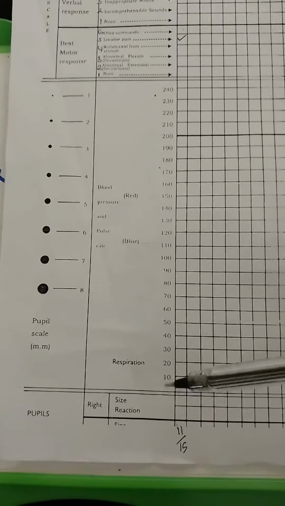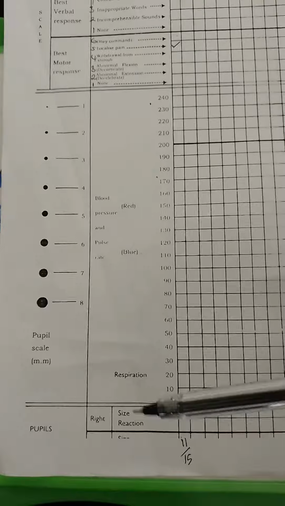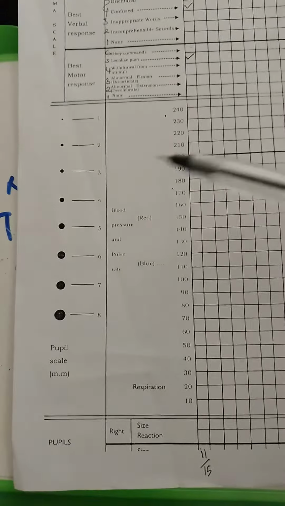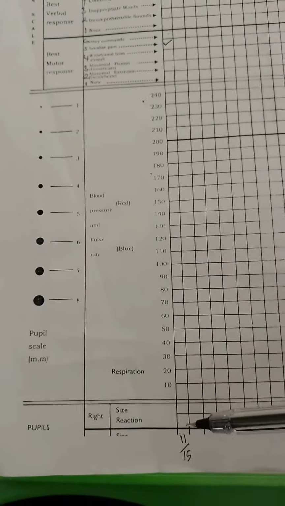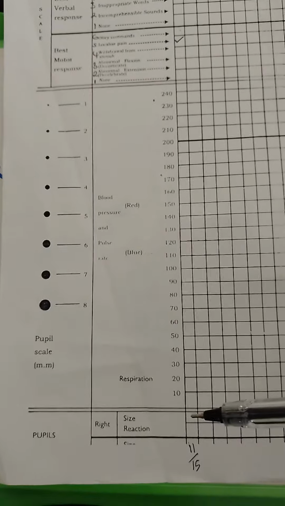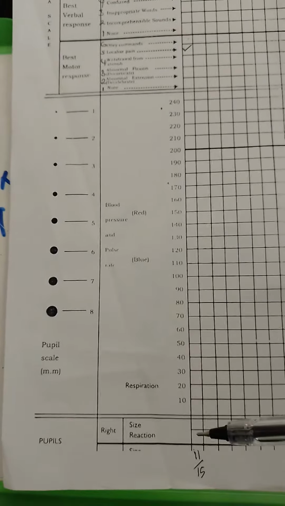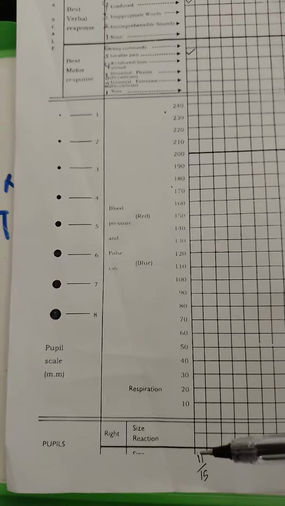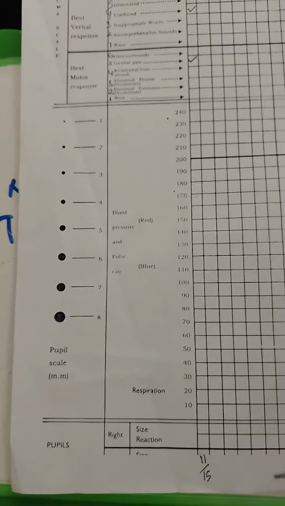Okay, so we're going to also now use this chart, right and left. So size and reaction, we're going to record 1 to 8. You're going to pick according to the size you're given there. So we're going to have each eye recorded separately. The right eye separate. We're going to record the size here, and then the reaction of the eye. Is it reacting or not reacting? We're going to tick. Even the left, you do the same. So right eye, size, and reaction, just record there.